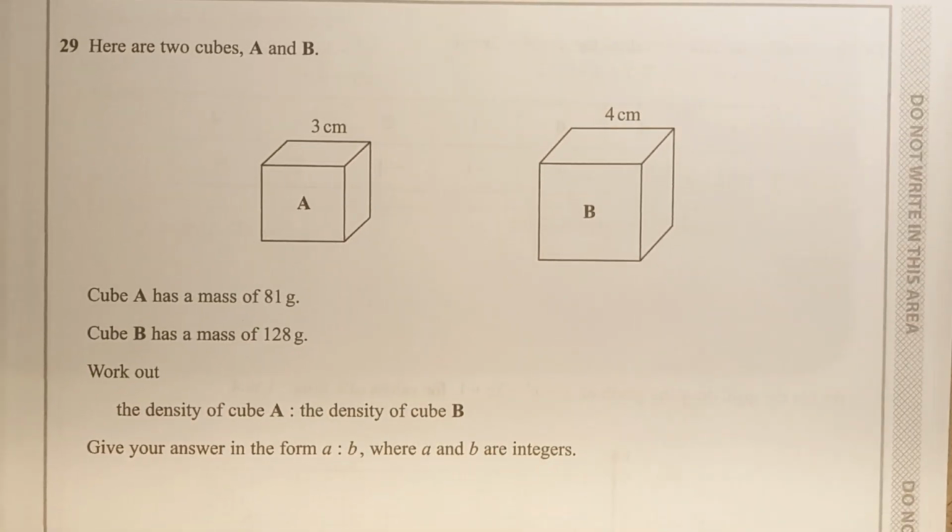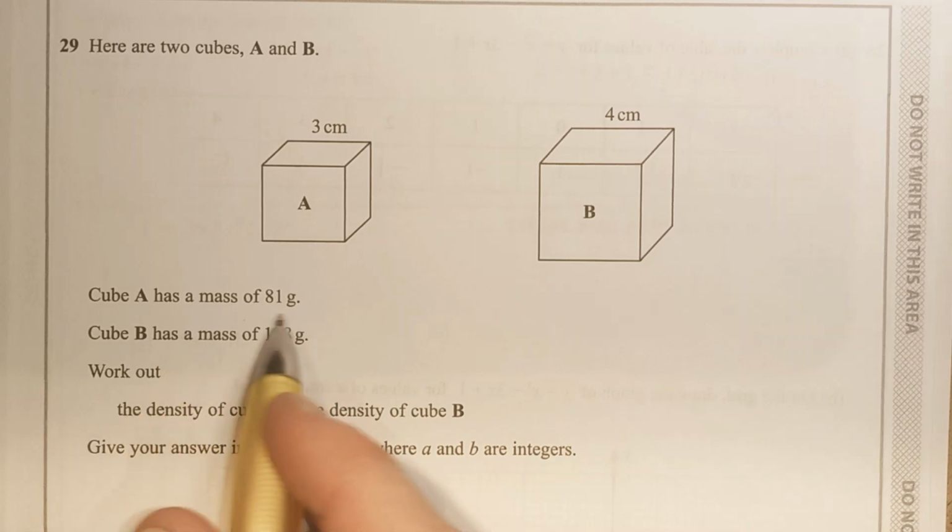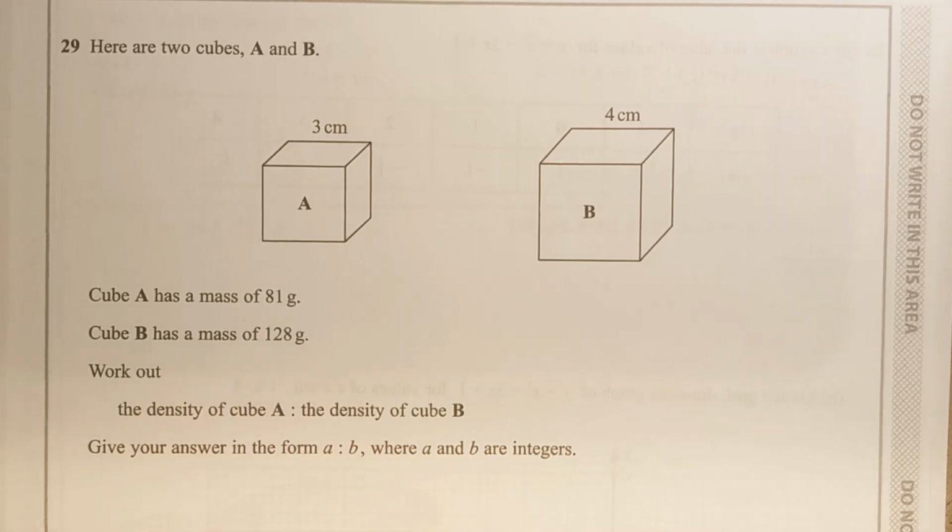Question 29. Here are two cubes, A and B. Cube A has a mass of 81 grams. Cube B has a mass of 128 grams. Work out the density of cube A to the density of cube B. Give your answer in the form A to B, where A and B are integers.